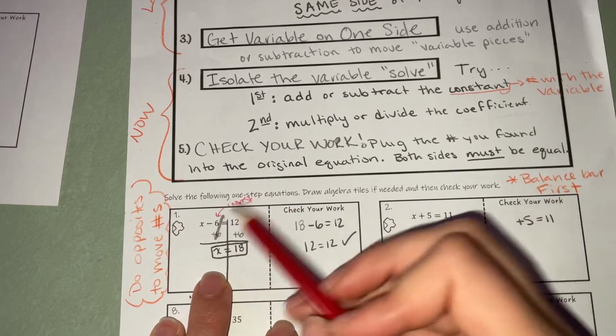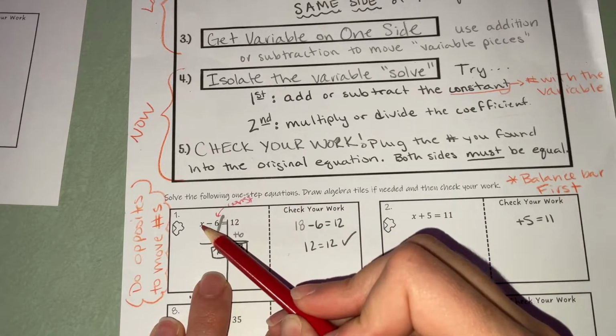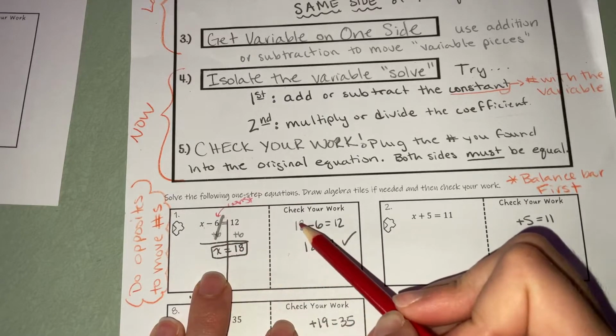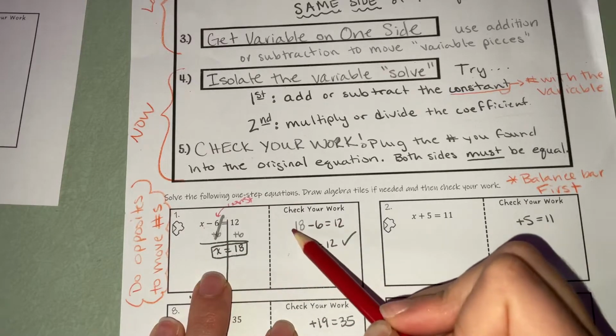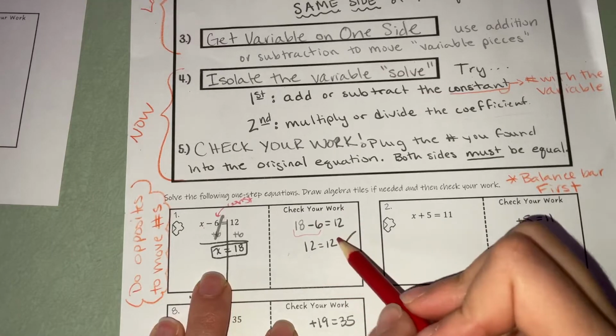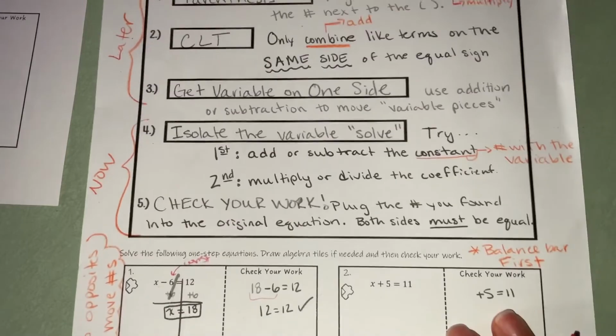Then I have you check your work. So you're going to replace this x with the 18 you just found, because that's what it says x equals. So now we have 18 minus 6 equals 12. Figure out what 18 minus 6 is. 12 equals 12. That's correct. So we had a good answer.